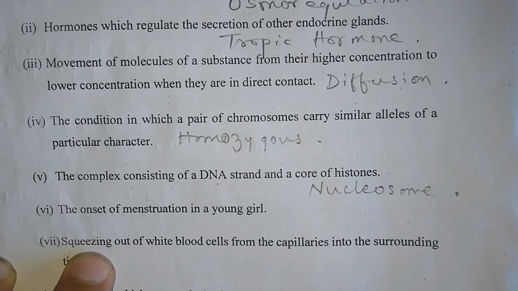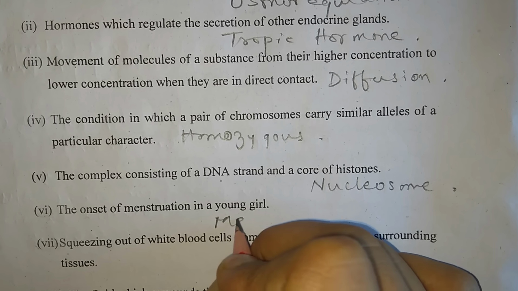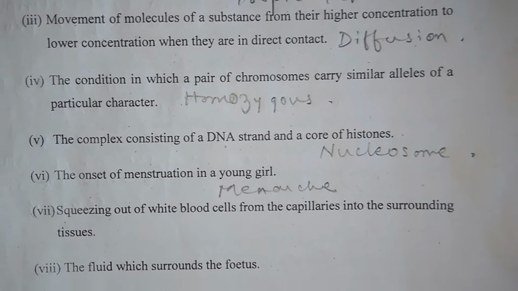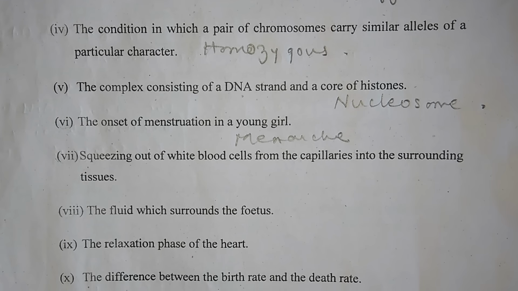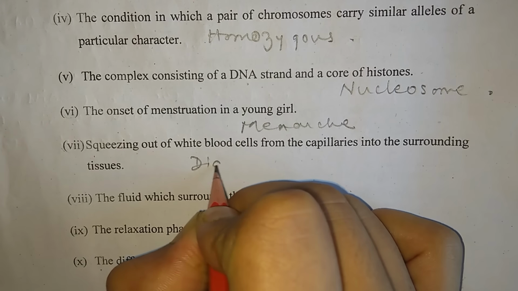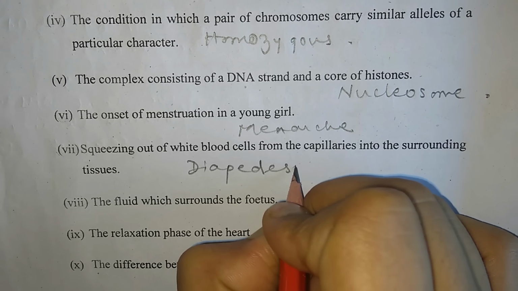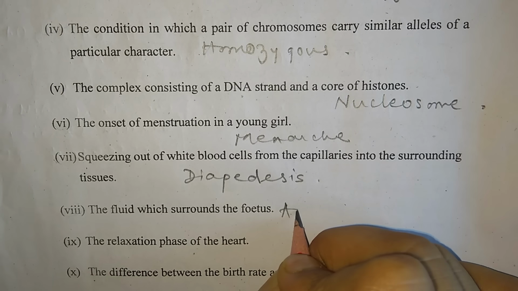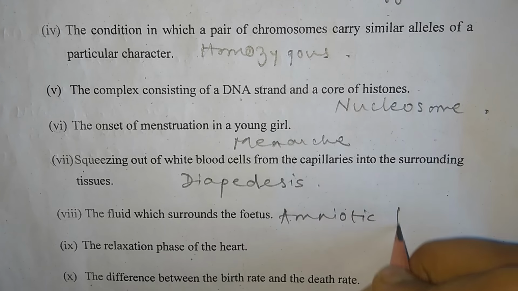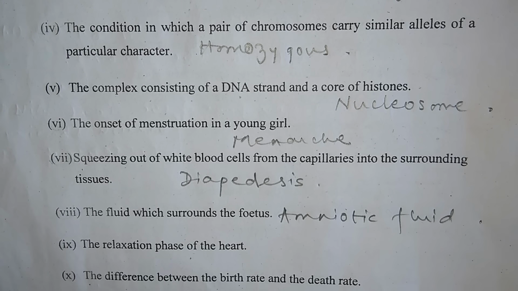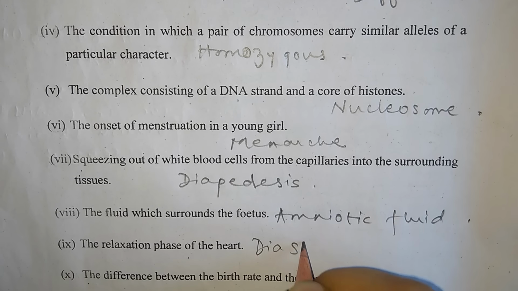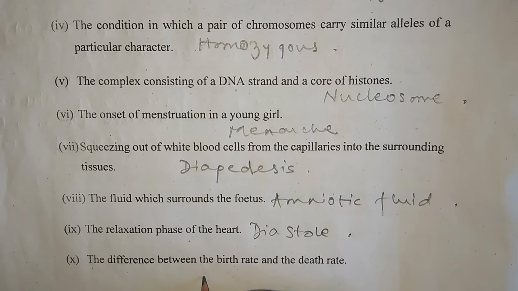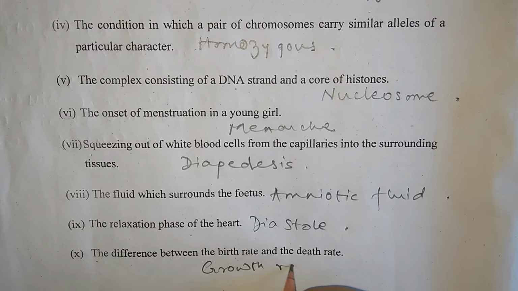The onset of menstruation in a young girl is called menarche. Number 7 is squeezing out of white blood cells from the capillaries into the surrounding tissues is called diapedesis. Number 8 is the fluid which surrounds the fetus is amniotic fluid. Number 9 is the relaxation phase of the heart is called diastole. Number 10 is the difference between the birth rate and the death rate is growth rate.